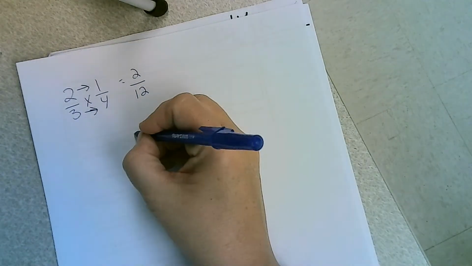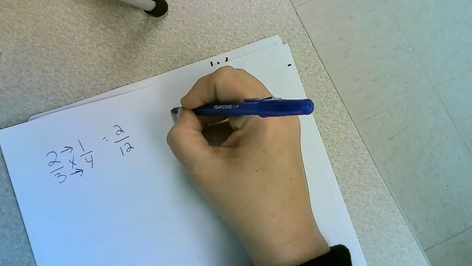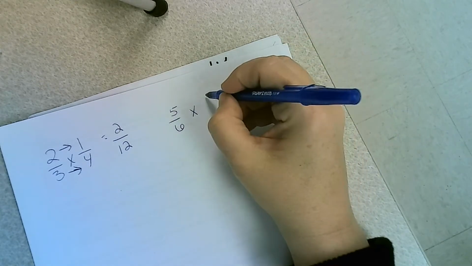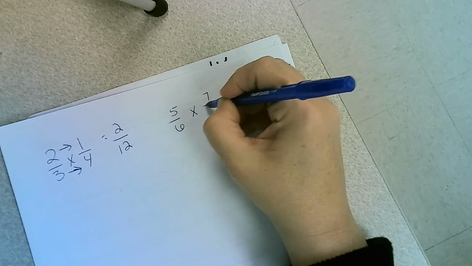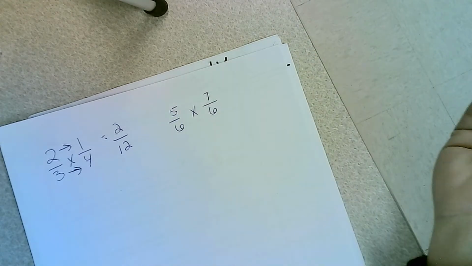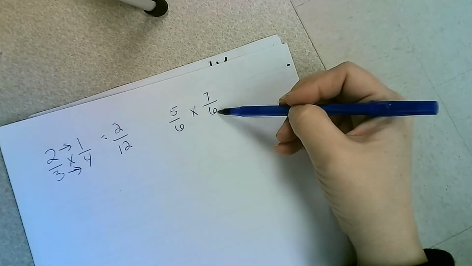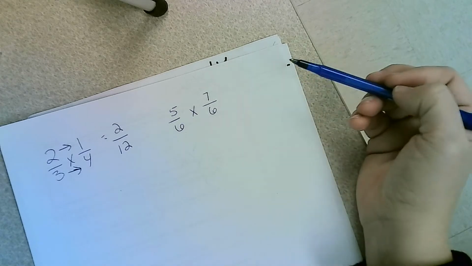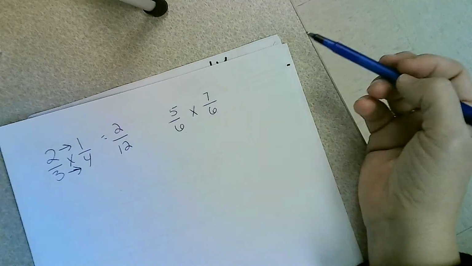All right. Another example would be 5 over 6 times 7 over 6. All right. Is this improper? Yes. Is that okay? That's actually, as long as we have two fractions, it's perfectly fine.